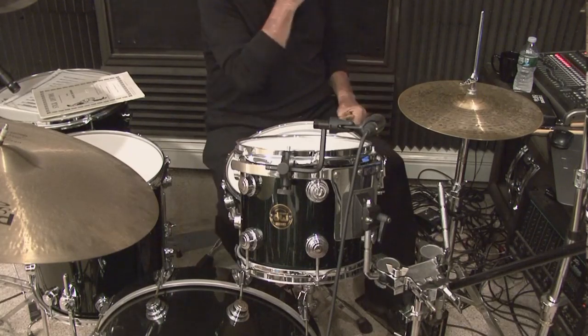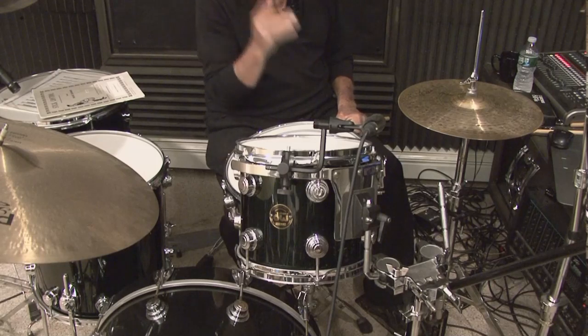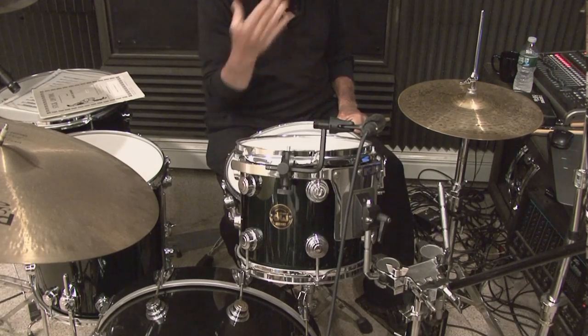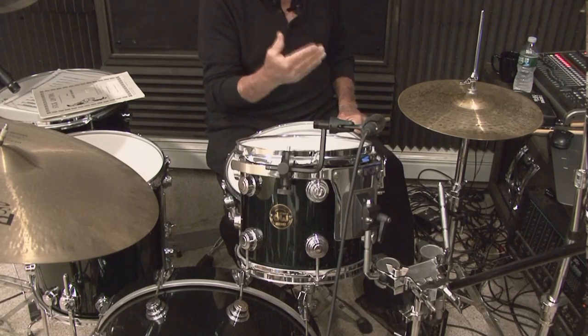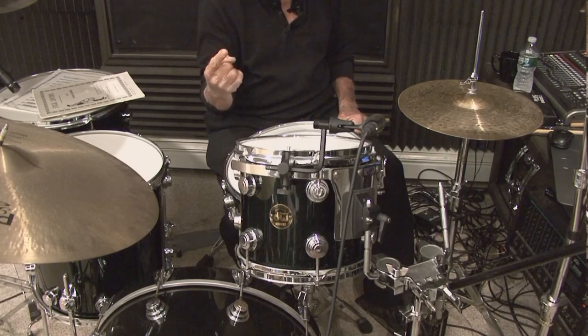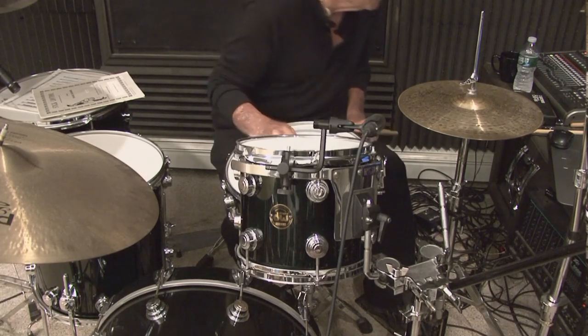The object is, after you finish building up the 32nds, you get to a measure where you're playing one full measure of 32nds. That's what we're going for.